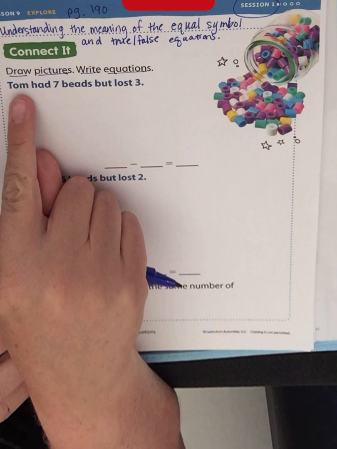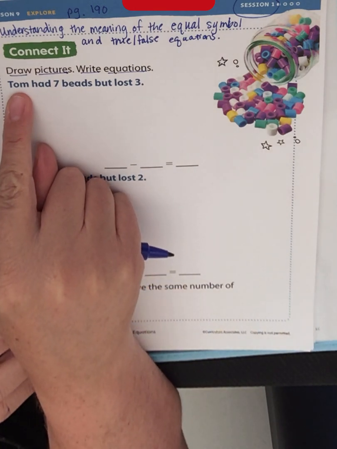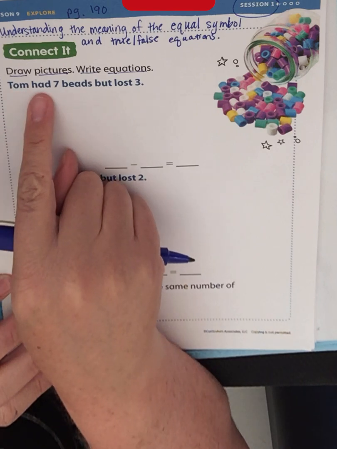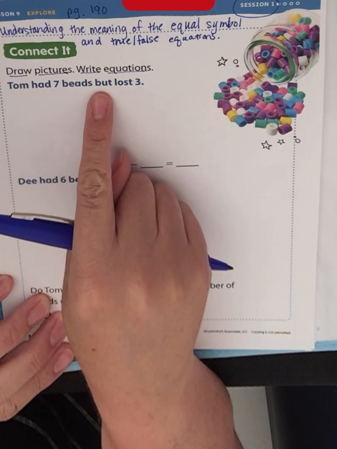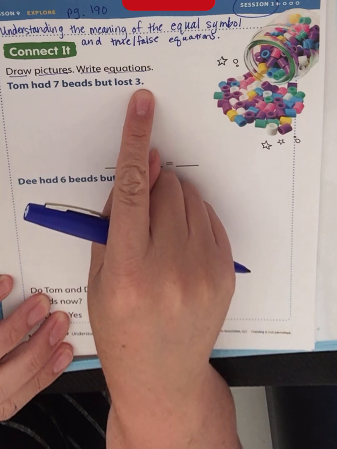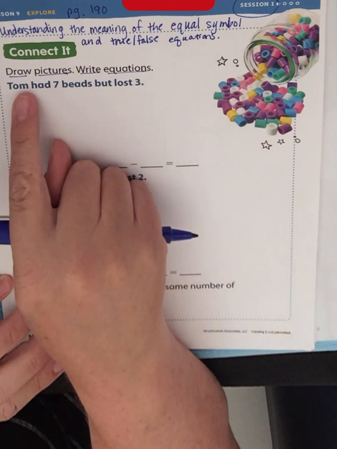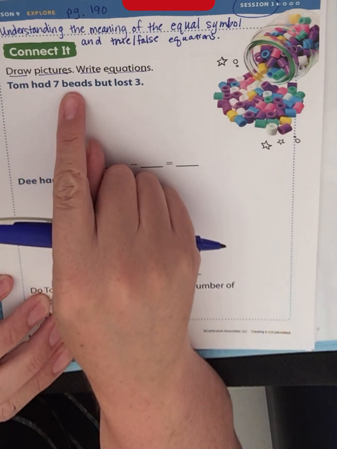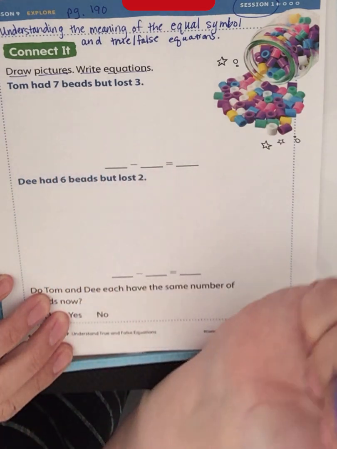This time you're going to put your finger underneath it and read it while I read it, but you read it in your head. Tom had 7 beads, but lost 3. Okay, close your eyes and think about what is happening in the picture. Tom had 7 beads, but lost 3.